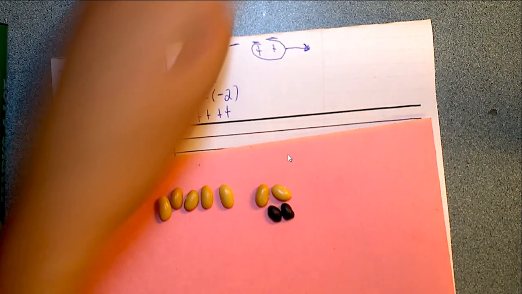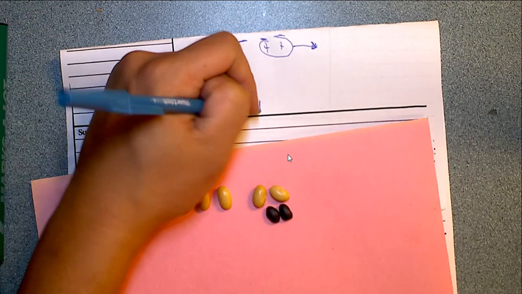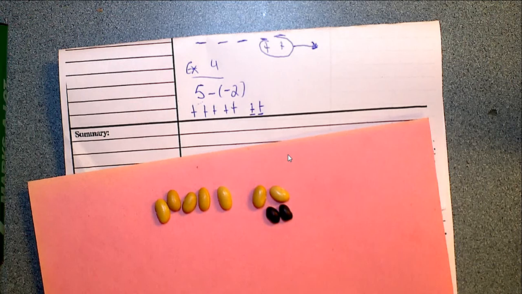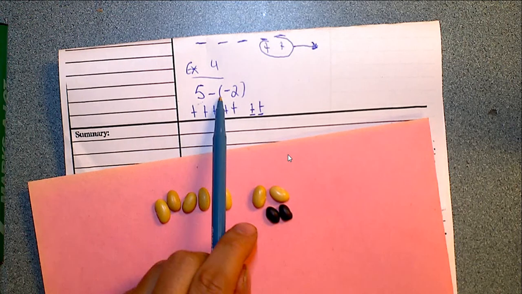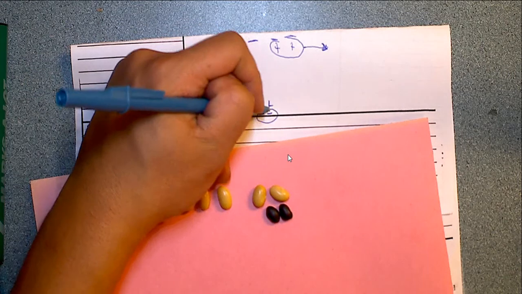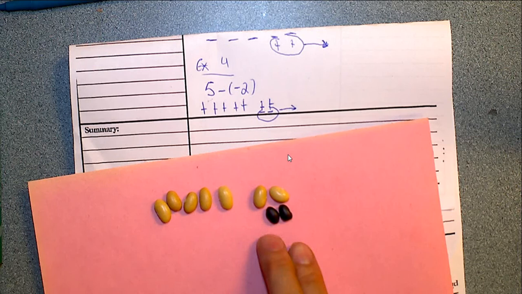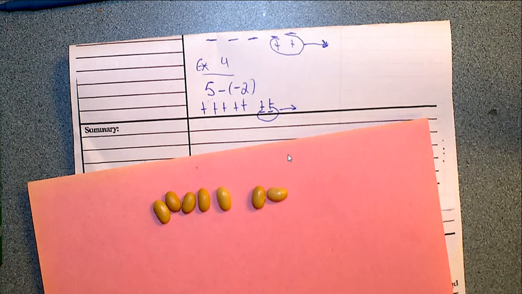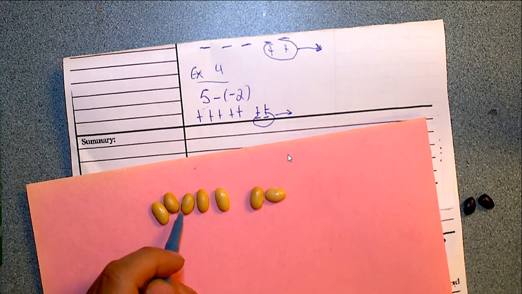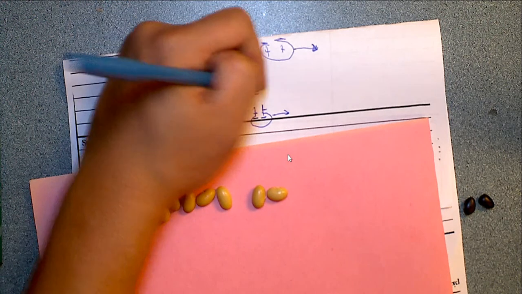Now, let me draw this out then. I have plus and the minus and the minus. So now let's do the problem. 5 minus the negative 2. I'll circle the negatives and draw out my arrow. And in real life, that means I take these 2 away. So they'll go away. Now let's count what I have left. 1, 2, 3, 4, 5, 6, 7. So the answer is a positive 7.